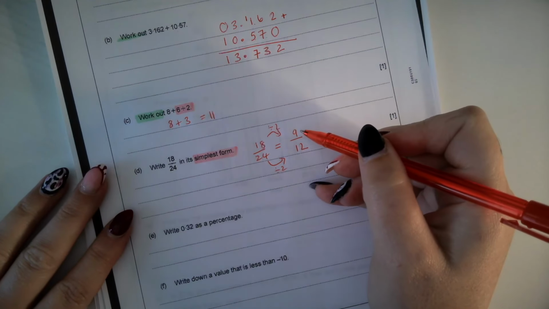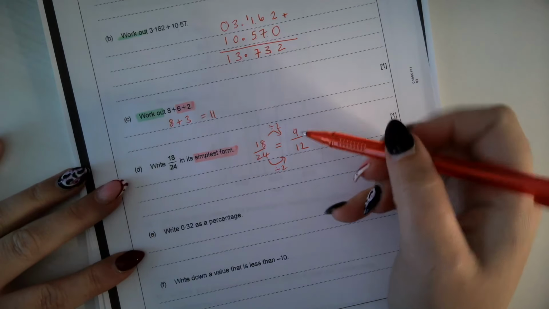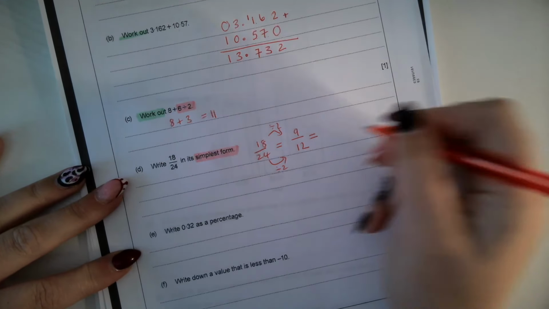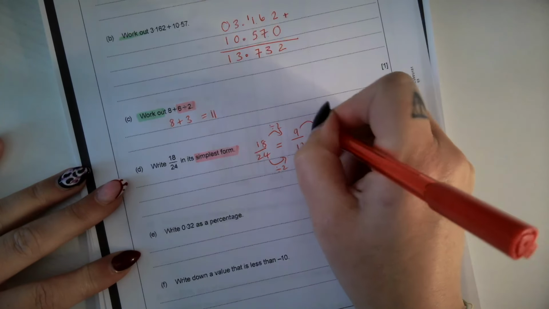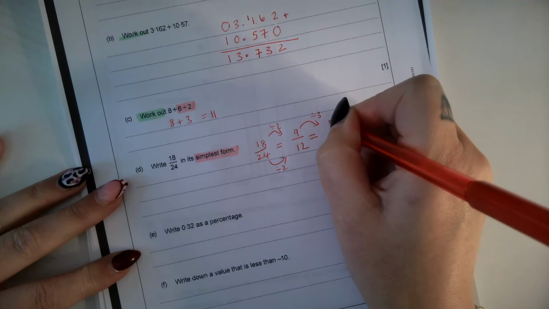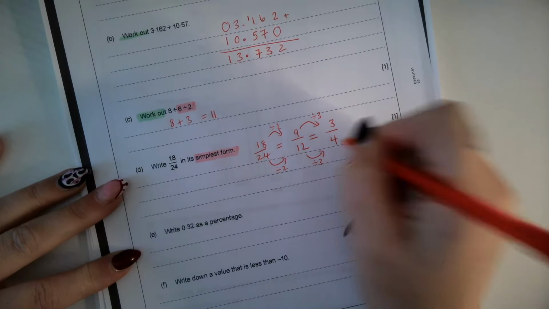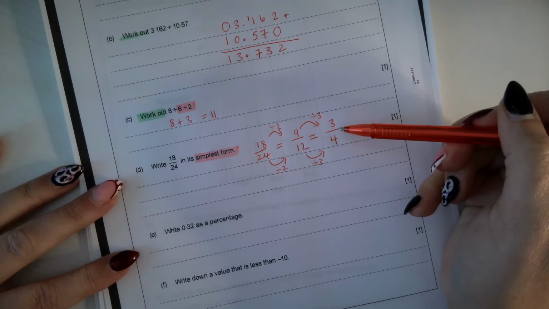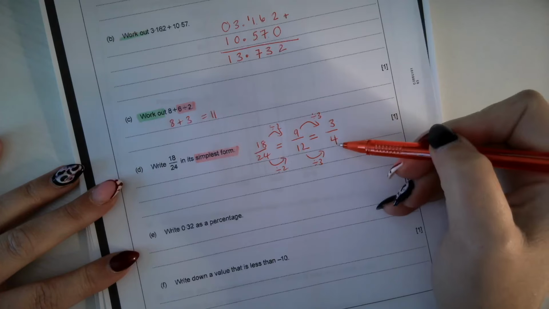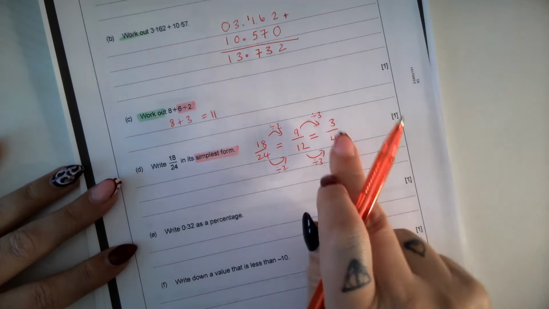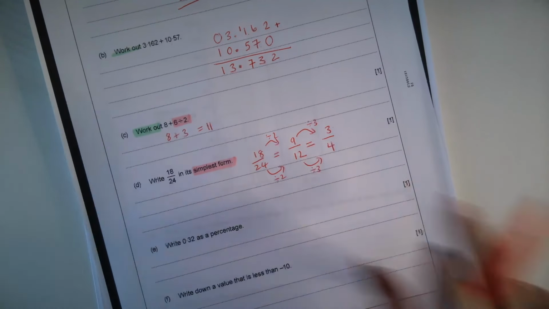Now I'm going to check if this is in its simplest form or not. So 9 and 12 are both in the 3 times table. So I can divide the numerator and denominator by 3. So 9 divided by 3 is 3. 12 divided by 3 is 4. Check if it's in its simplest form again, guys. 3 and 4, the only common times tables they appear in are the 1 times tables. So that's our final answer in its simplest form.